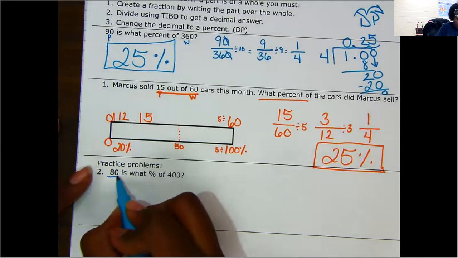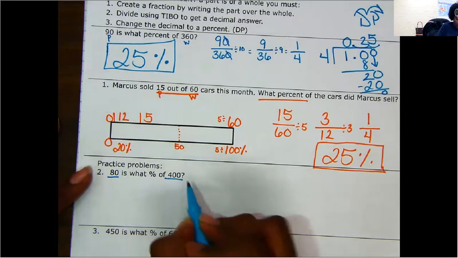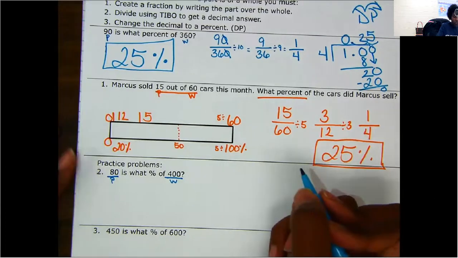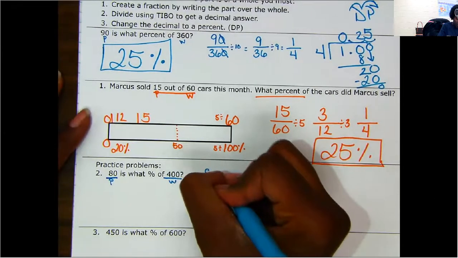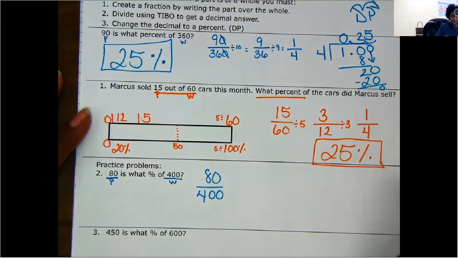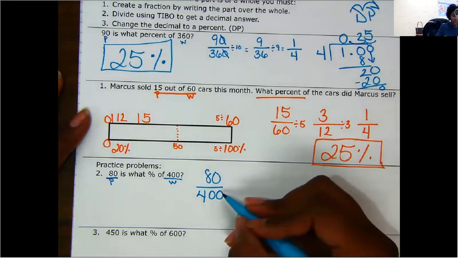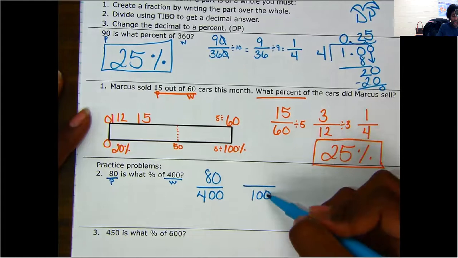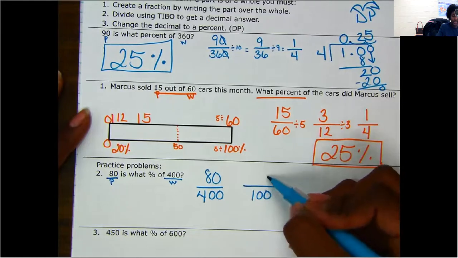80 is what percent of 400? 80 is my part, 400 is my whole. 80 over 400. Another way I can do is I can make this equivalent. If I have a denominator of 100, then my top number will be my percent.